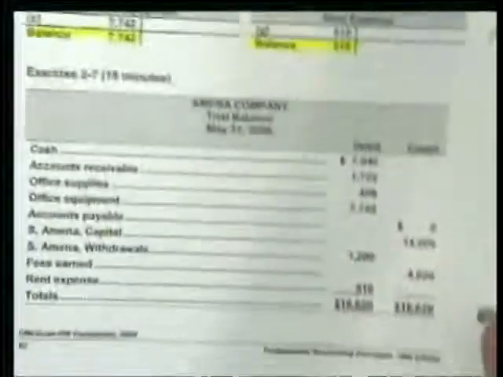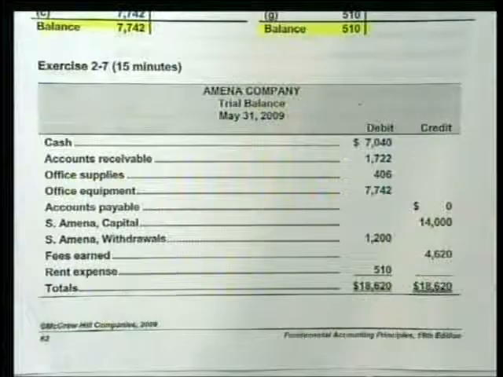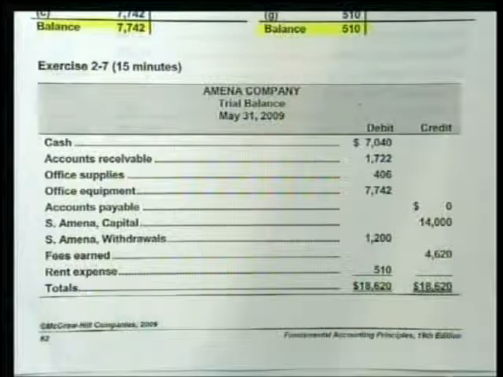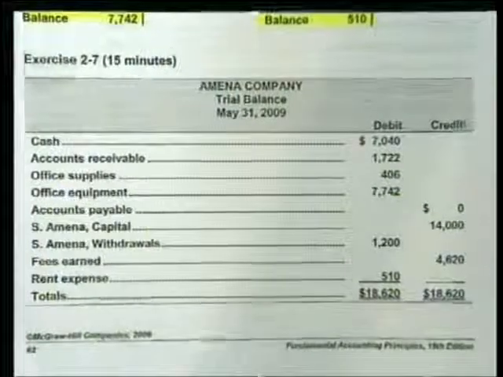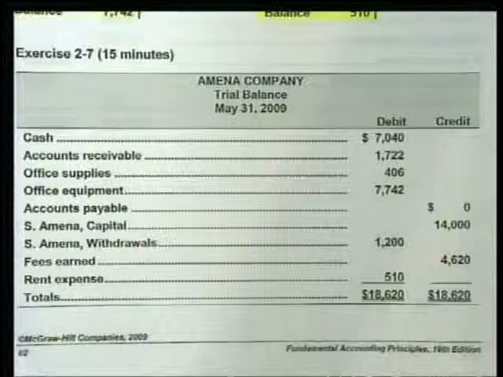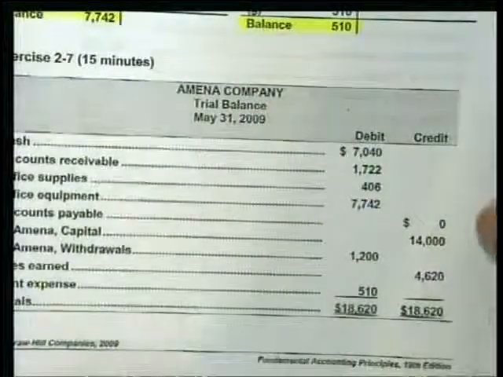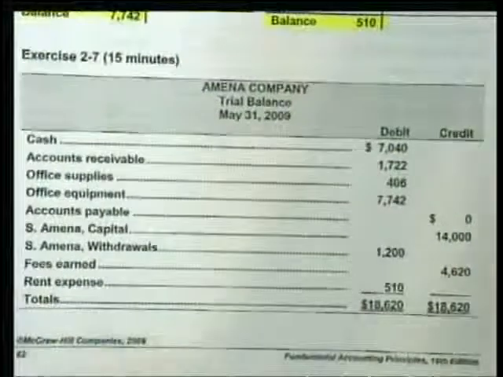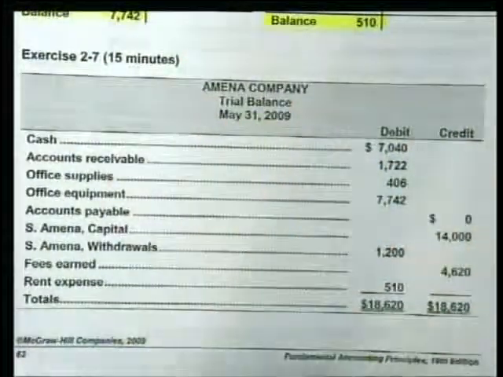Let's take a look at the trial balance. Okay? Take a look at that. Maybe I can blow that up a little more. But that is what the trial balance is. Make sure you head it up, name of the company, you state that it's the trial balance, and you put what the date is for the final balance of all these accounts.